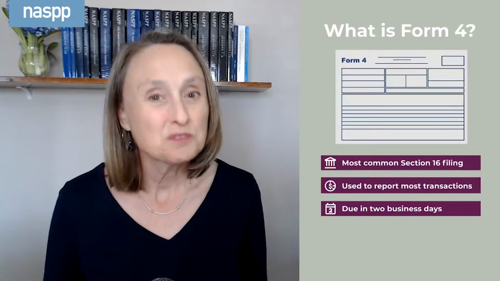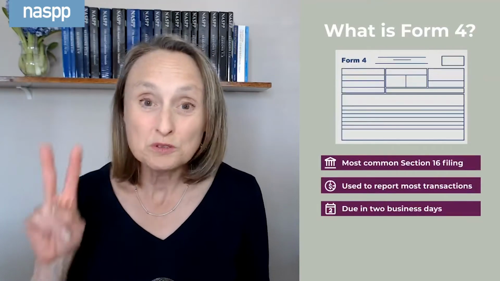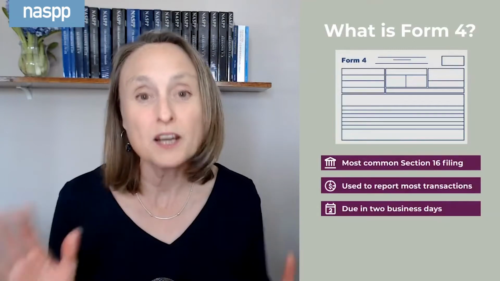Form 4 is the most common Section 16 filing. It's used to report almost any transaction that your insiders engage in. It's filed via the Edgar system, and the tricky part is that it is due just 2 days after the transaction occurs, which doesn't really give you very much time and admittedly creates a situation that is just ripe for mistakes.